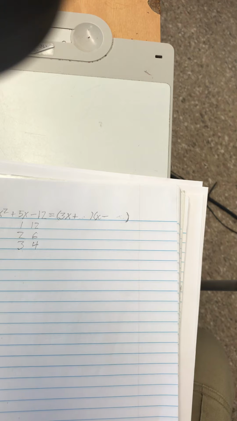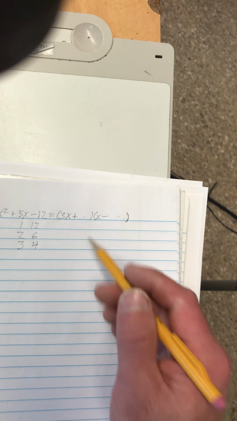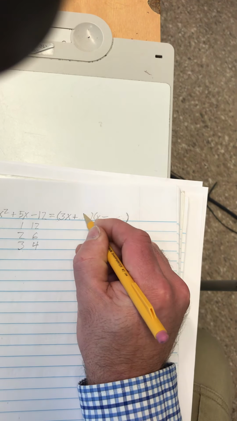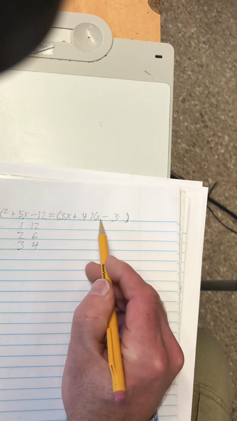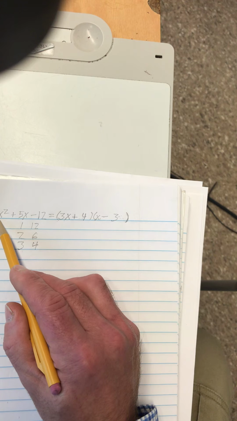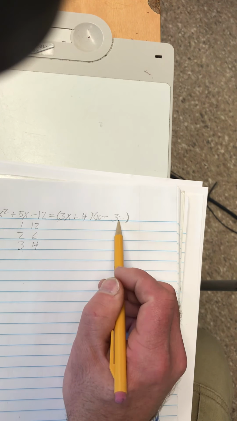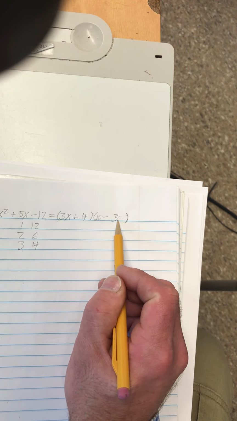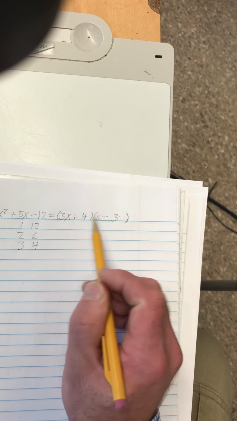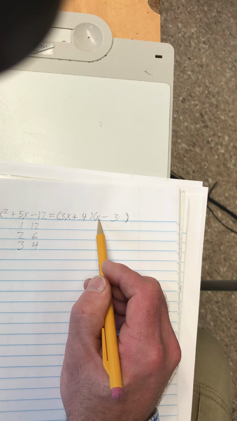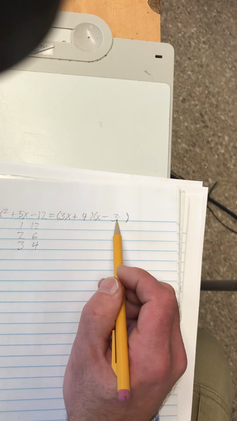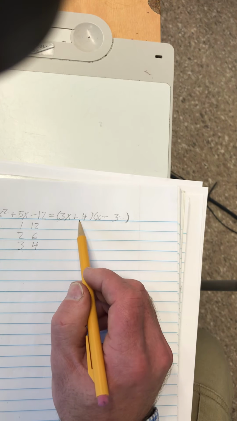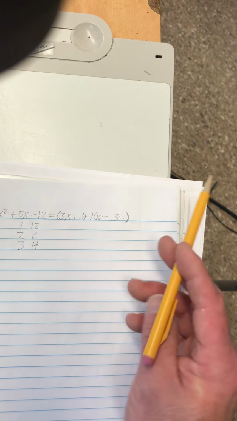After experimenting a number of times, if I put a 4 here and a 3 here, 3x times x is 3x squared. 3x times negative 3 would be negative 9x. 4 times x is positive 4x. Negative 9 plus 4 is negative 5. And 4 times negative 3 is negative 12. So the only thing that's wrong is I'm getting a negative 5.